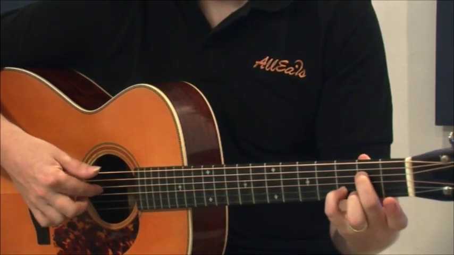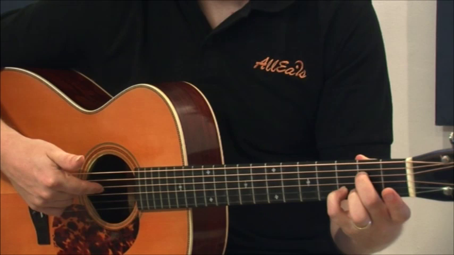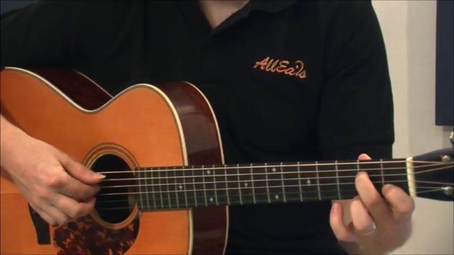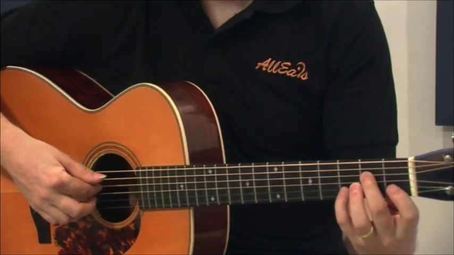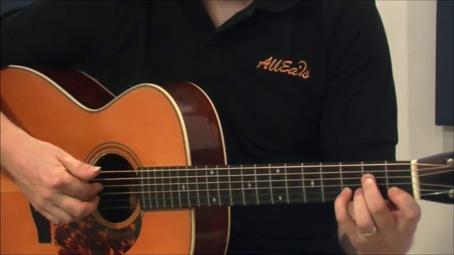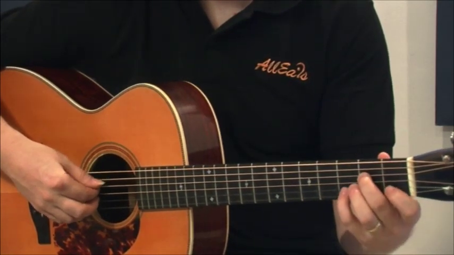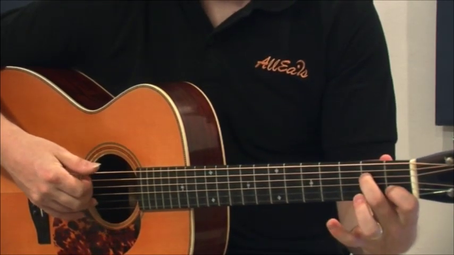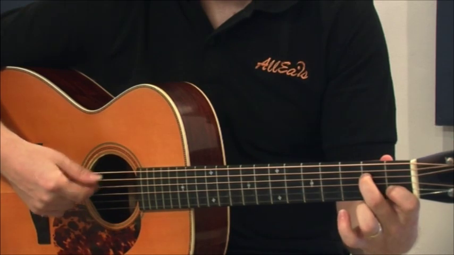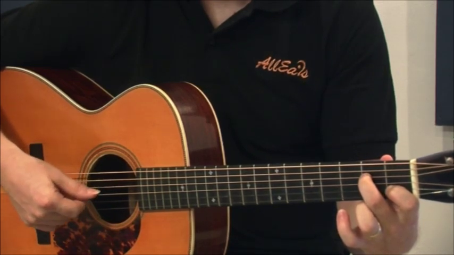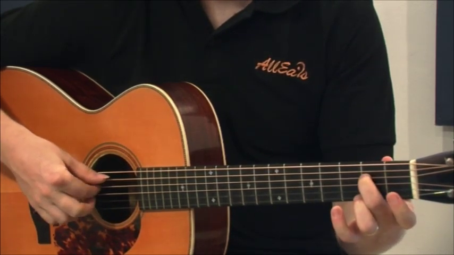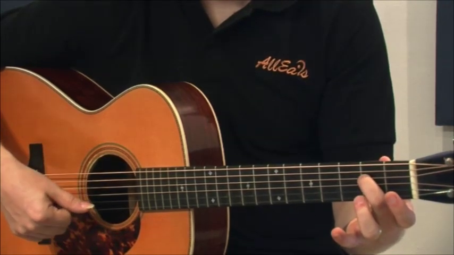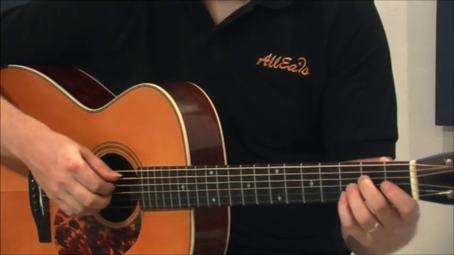I take the 2nd string 3rd fret with the ring finger, and then index finger takes the 4th string 2nd fret again, and 5th string open then. And then I lift my pinky from the 2nd string 3rd fret to go to the 2nd string 1st fret. And same technique, 2nd string 1st fret, 4th string 2nd fret, and the 5th string open. And then 2nd string open and 4th string 2nd fret, and then 5th string open. Sounds like this.